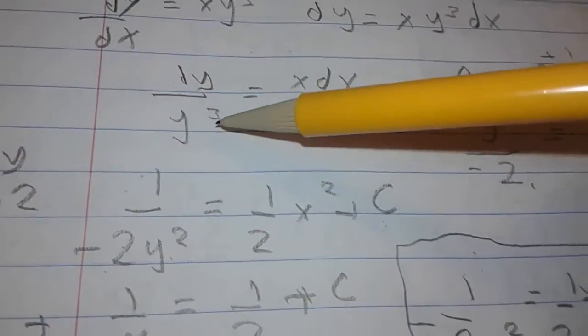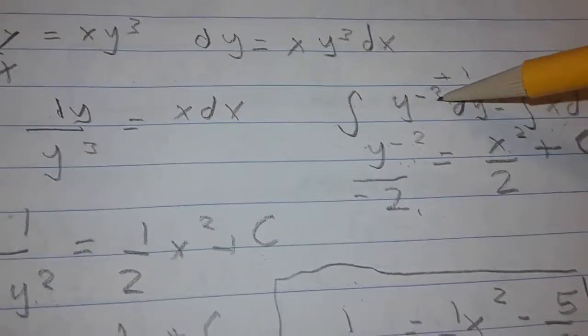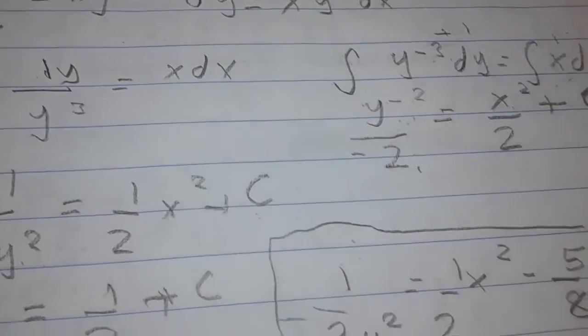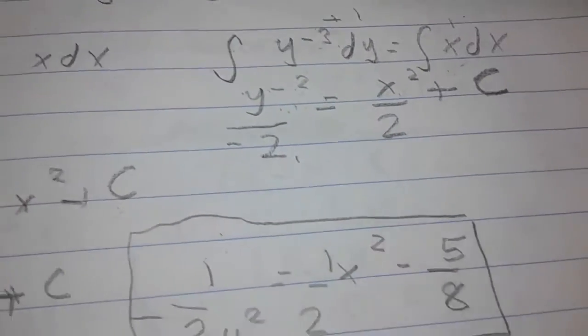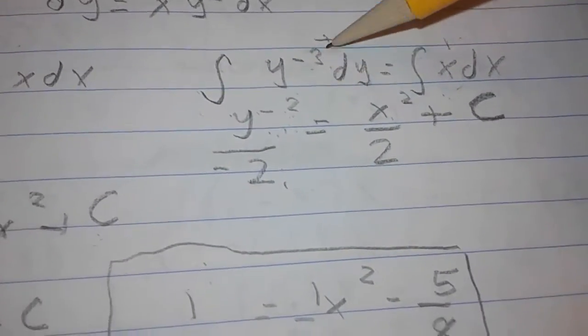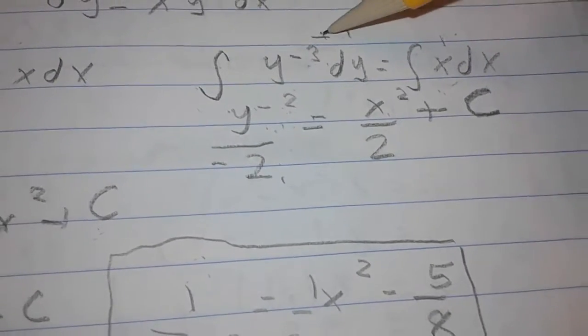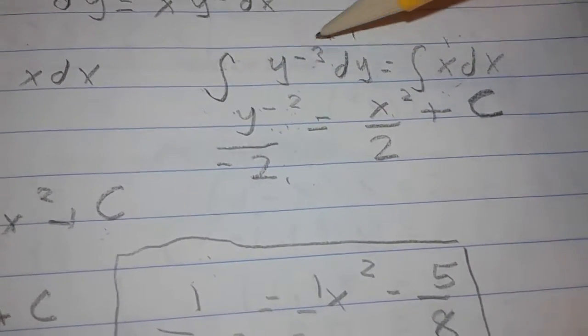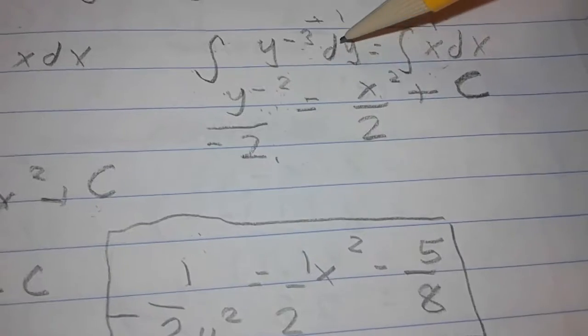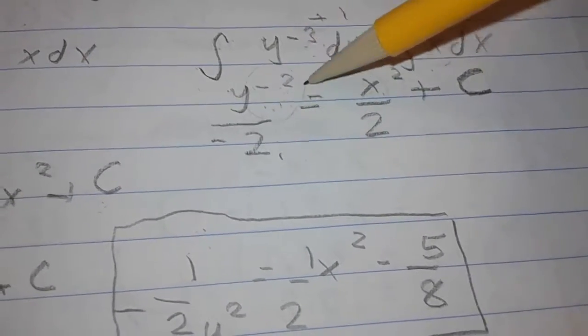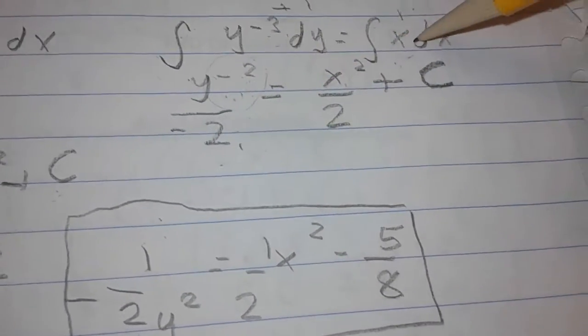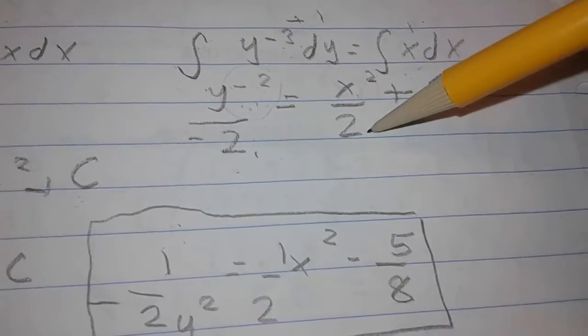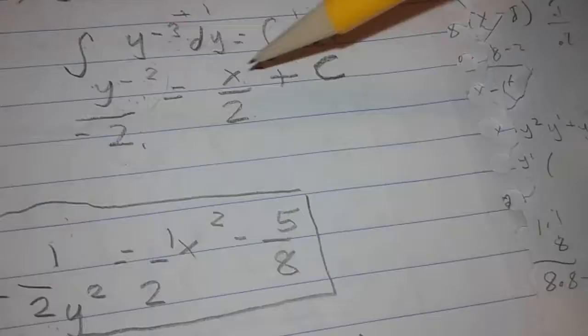Since this was at the bottom, I brought it to the top right here, and I made it a negative. So this is pretty straightforward, since you just have to add a 1 because it's the antiderivative. So negative 3 plus 1 is negative 2. You bring the negative 2 down here. 1 plus 1 is 2. You bring the 2 down here. Don't forget your c.